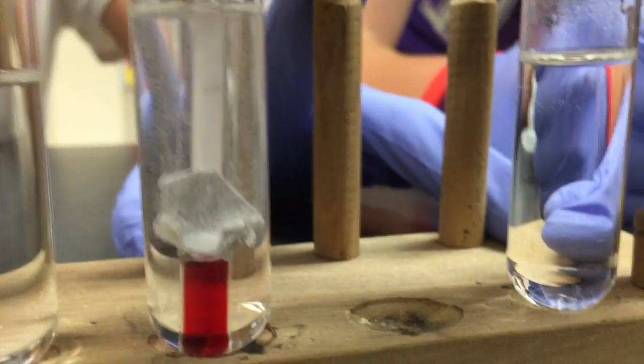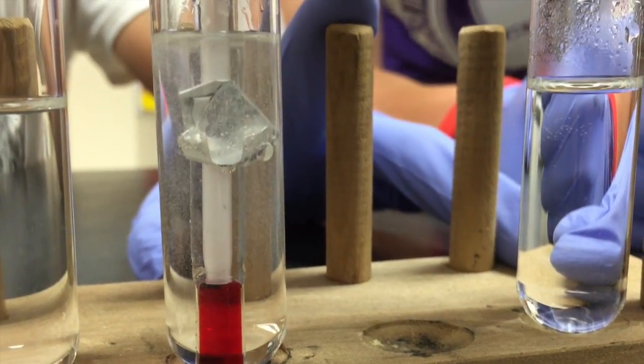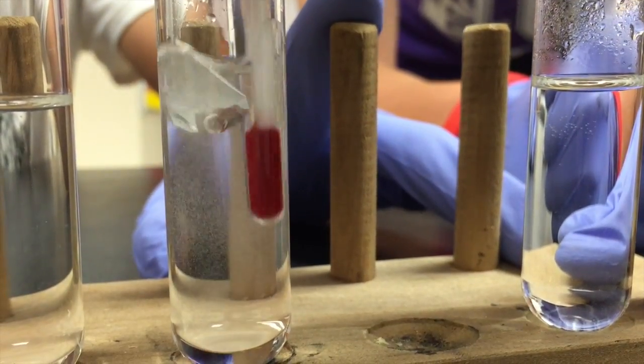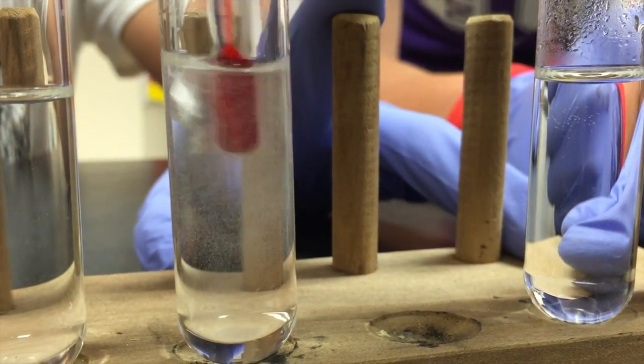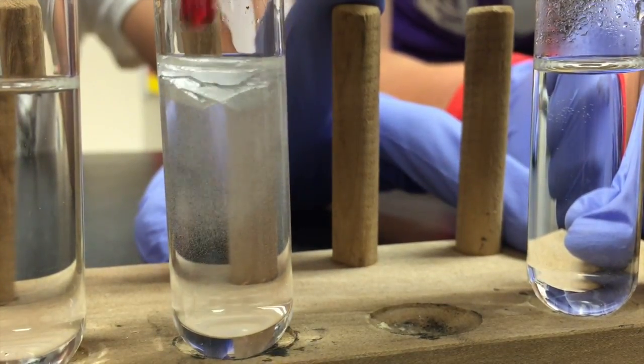Finally, let's get back to the aluminum reaction. This was a slower reaction, but it eventually started to react. As we can see, the aluminum is starting to dissolve in the hydrochloric acid and create heat, as it is an exothermic reaction. It is also producing hydrogen gas.